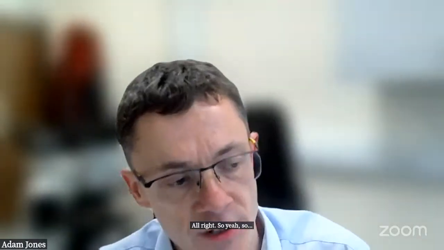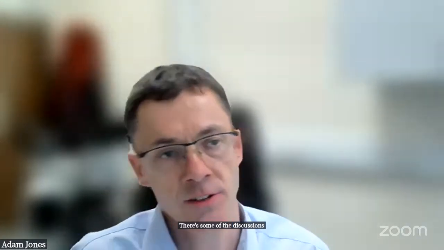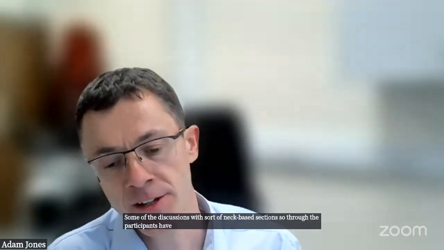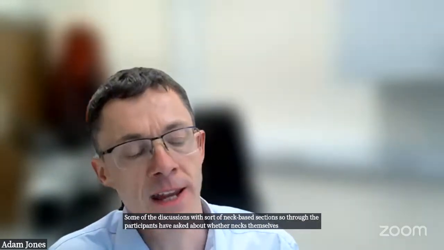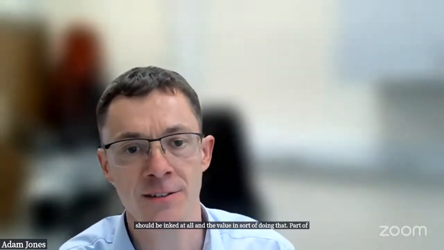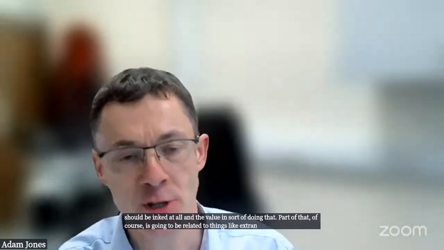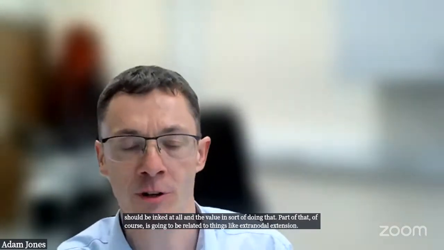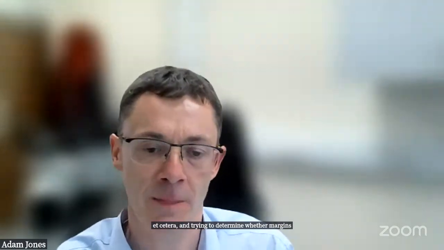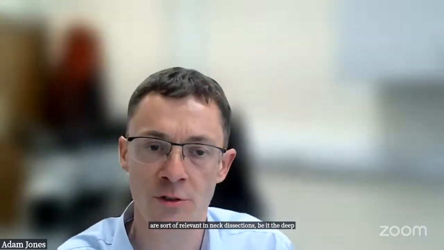So there's some of the discussions with neck dissections. A few of the participants have asked about whether necks themselves should be inked at all, and the value in doing that. Part of that, of course, is going to be related to things like extranodal extension, etc., and trying to determine whether margins are relevant in neck dissections, be it the deep or the superficial.